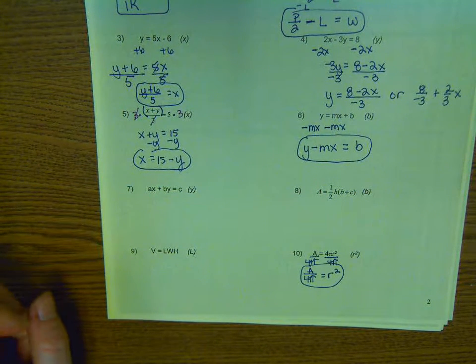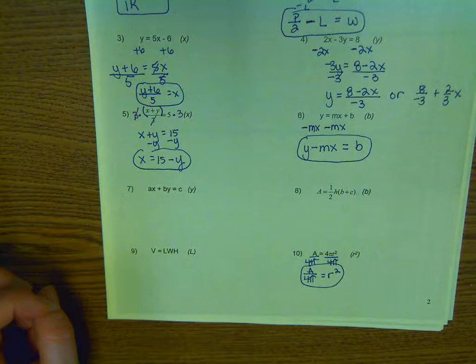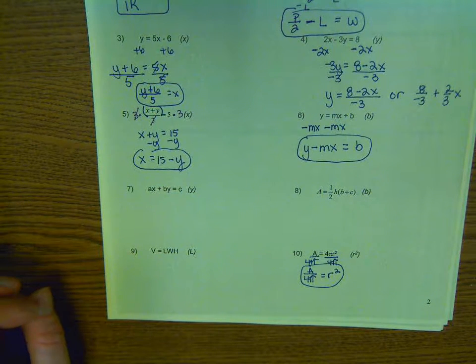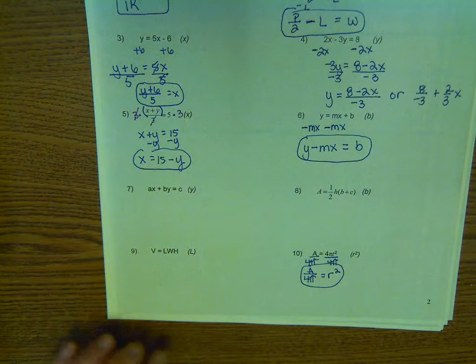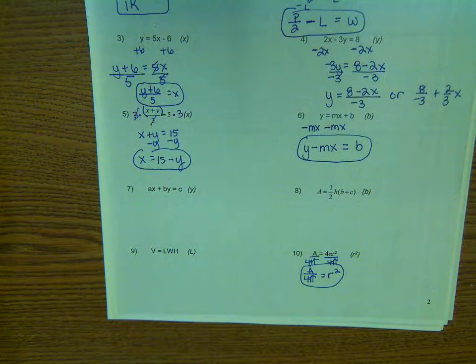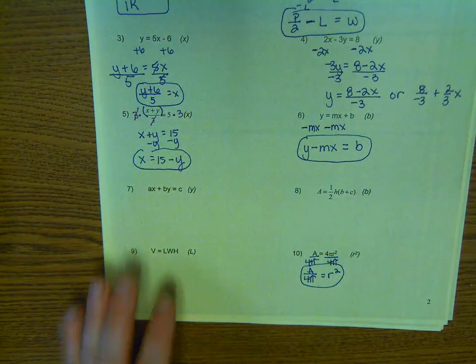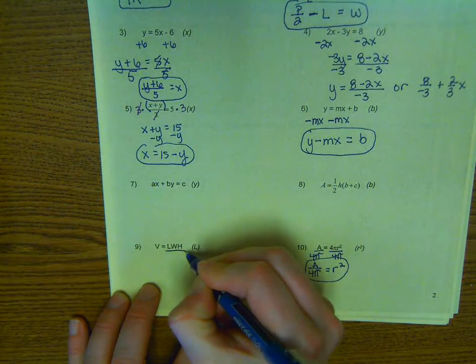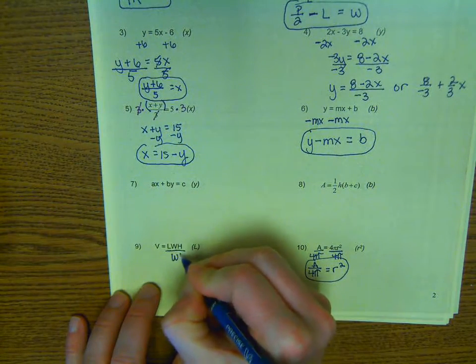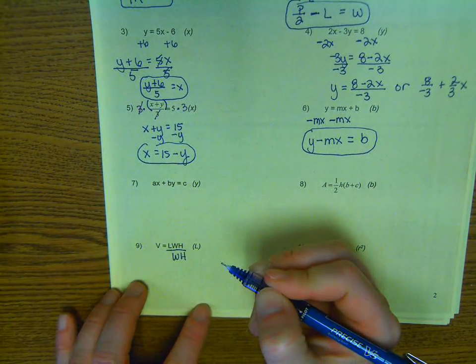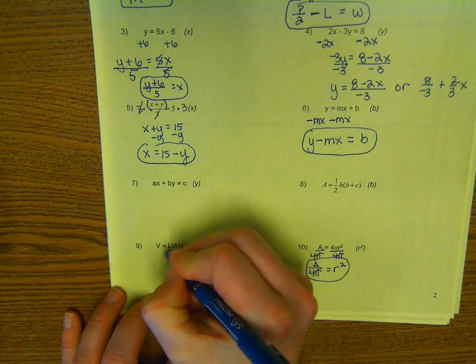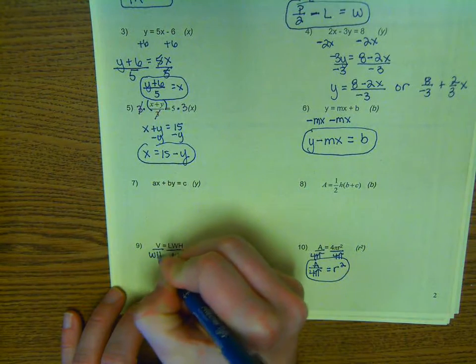So would you try number 9 on your own if you haven't yet? Did you guys divide by W and H?